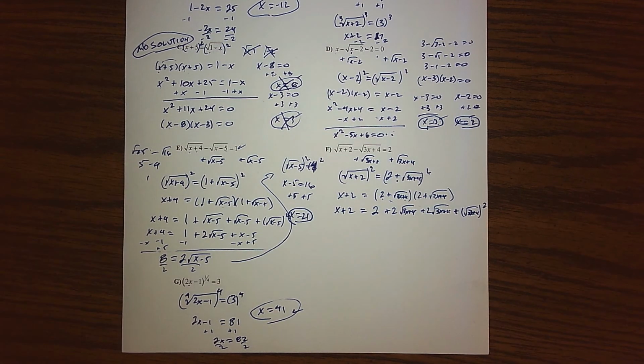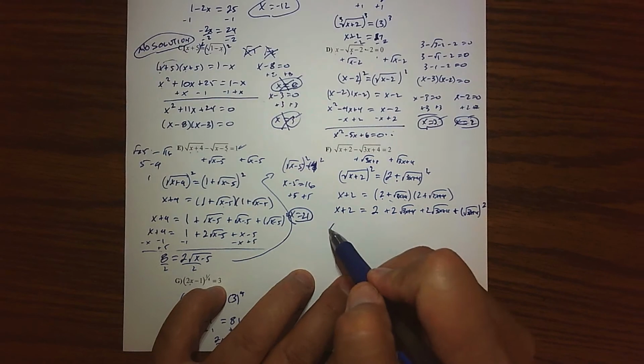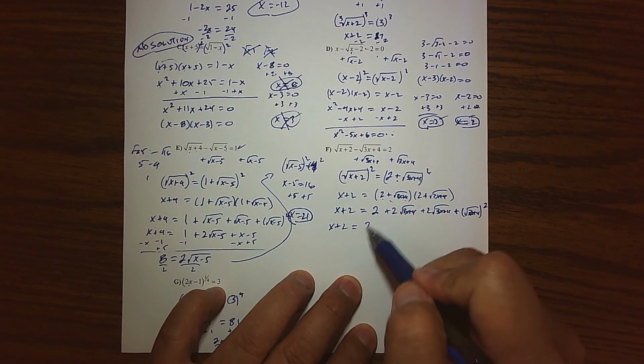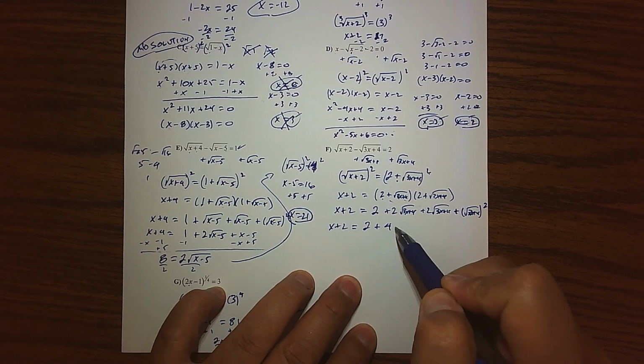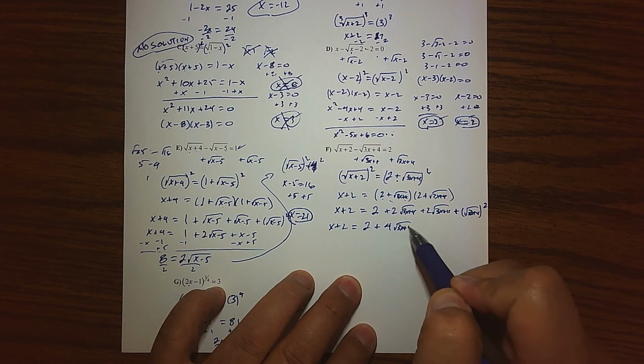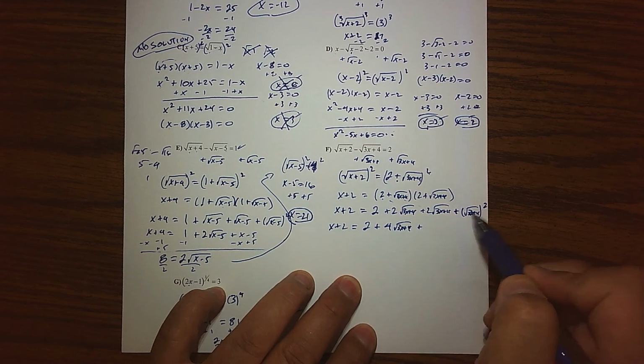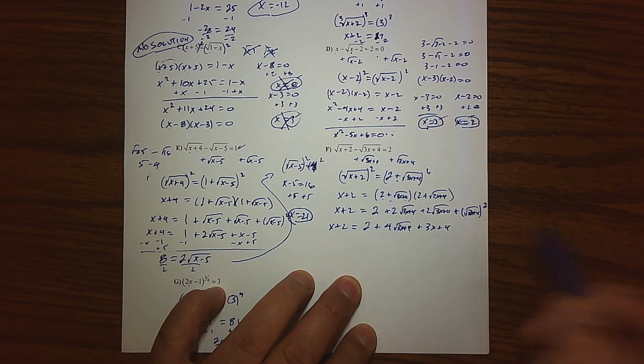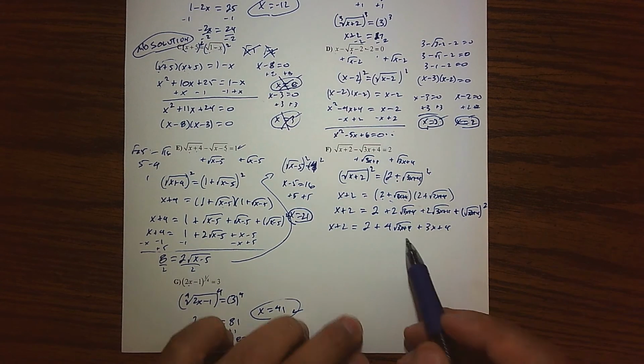Okay, so there's our FOIL process. Cleaning this up, we have x plus 2 over here. We have 2. These two combine up to 4 times the square root of 3x plus 4. The radical clears out and we're left with 3x plus 4. So in essence, we have to simplify this.